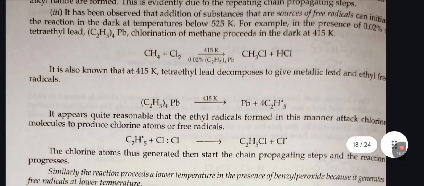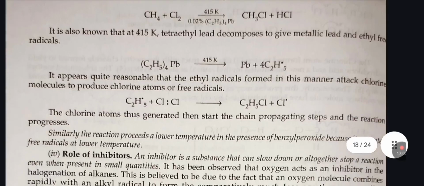Third, it has been observed that addition of substances that are sources of free radicals can initiate the reaction in the dark at temperatures below 525 Kelvin. For example, in the presence of 0.02% of tetraethyl lead, (C2H5)4Pb, chlorination of methane proceeds in the dark at 415 Kelvin. CH4 plus Cl2 at 415 Kelvin with 0.02% (C2H5)4Pb will give CH3Cl plus HCl.